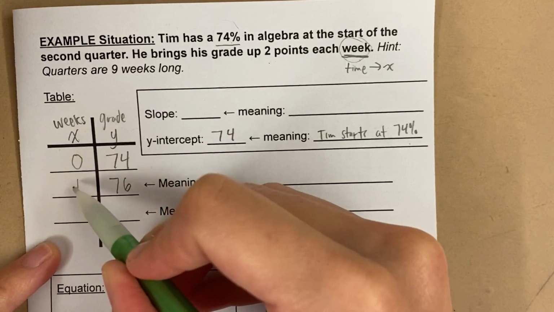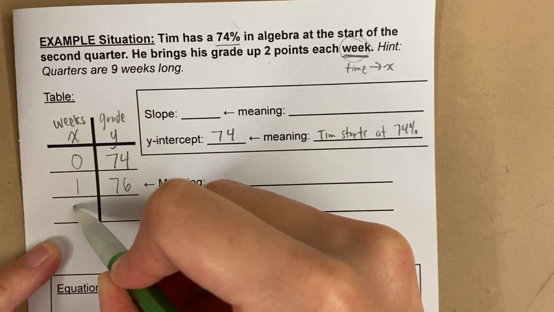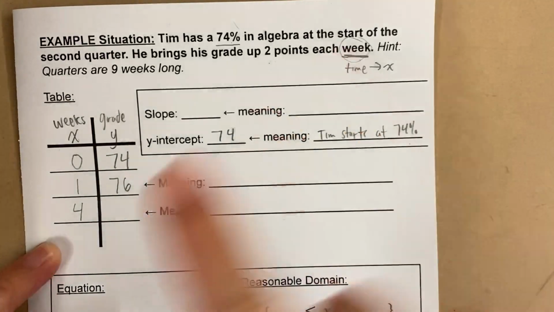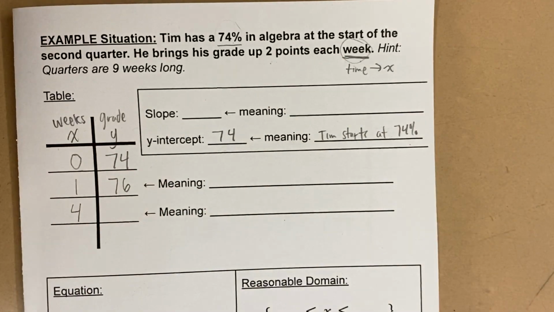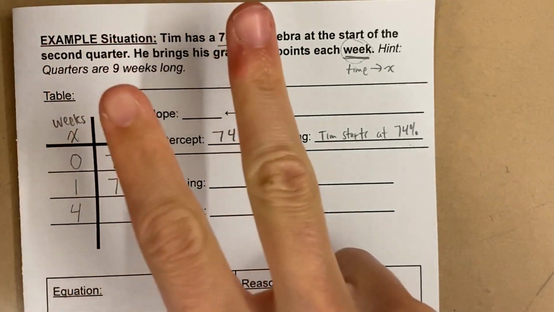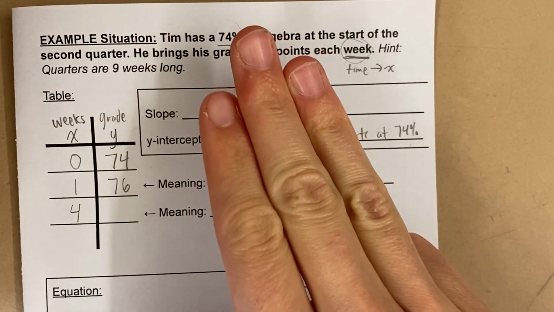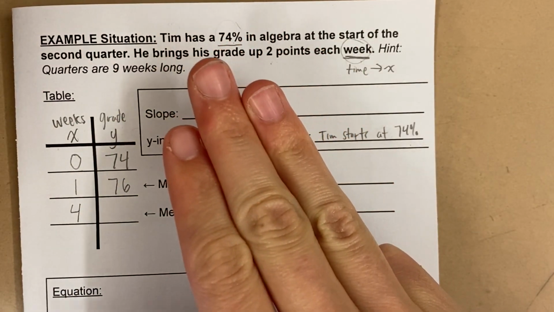We don't have to just go 1, 2, 3. We can get creative. Like, what would his grade be after 4 weeks? Let's figure it out. It starts at 74. Then after 1 week, it's 76. After 2 weeks, it's 78. After 3 weeks, it's going to be 80. I'm going up by 2.